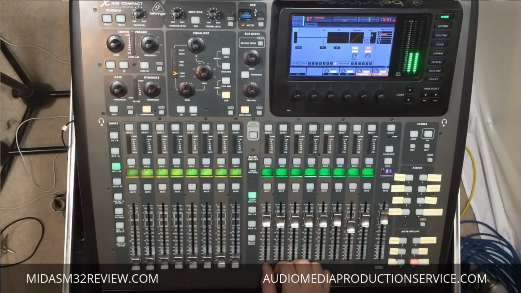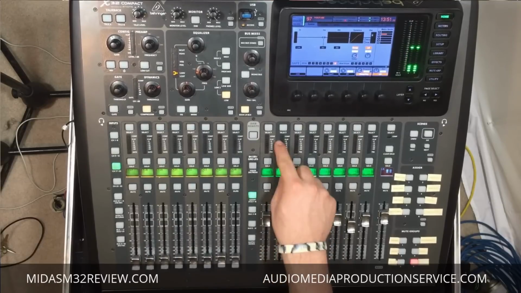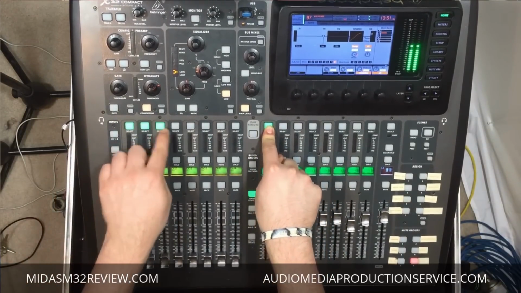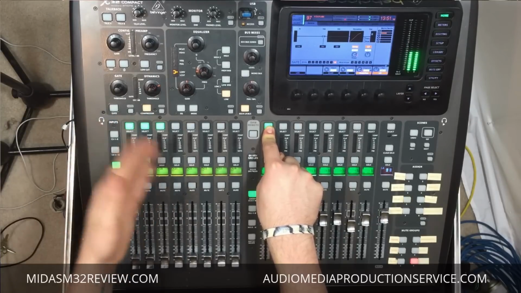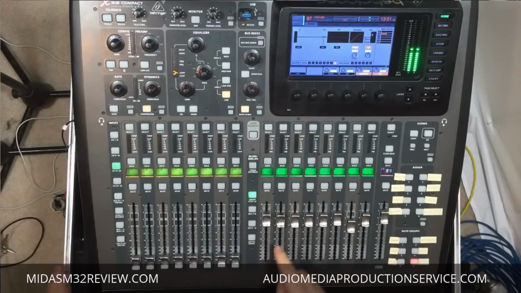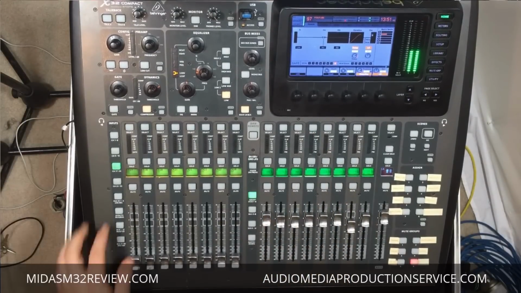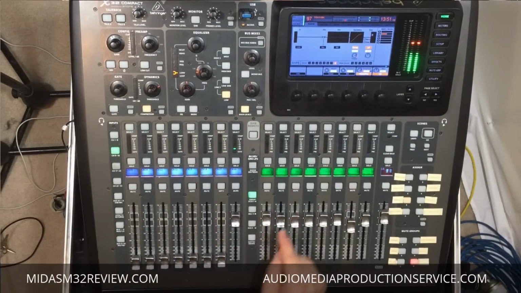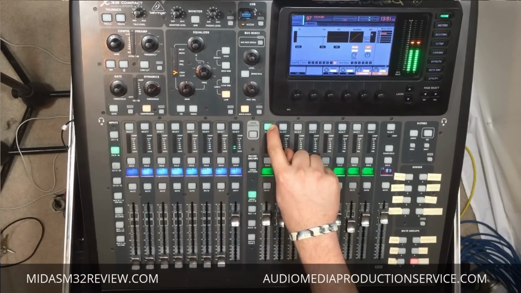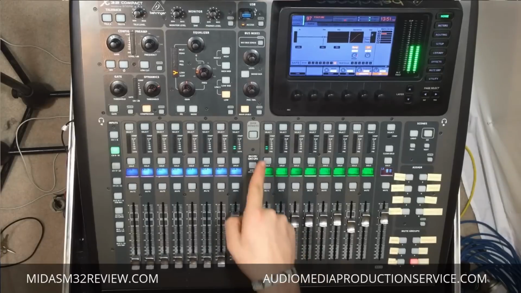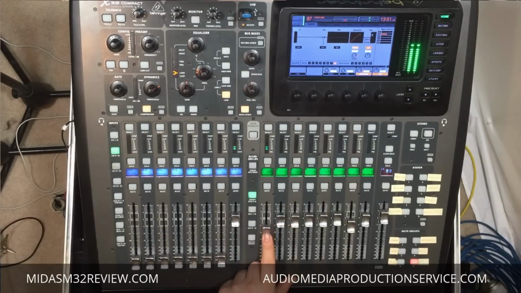DCAs, quickly: to send something to a DCA, you just hold down the select button of the DCA and then choose the select button for the specific channels you want to go to the DCA. And then let go, and then you should see signal coming in there. So for example, there's nothing coming in on DCA1 right now. If I select DCA1 and then hit my vocal channel that you're hearing me on, you'll see signal come over here now in DCA1. I now have control of my vocal in DCA1.